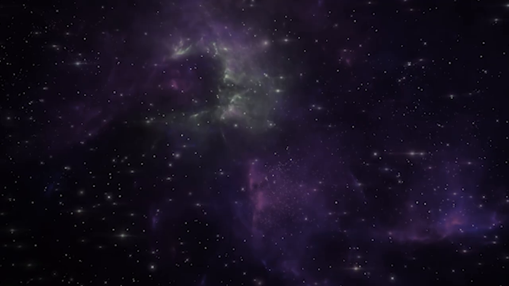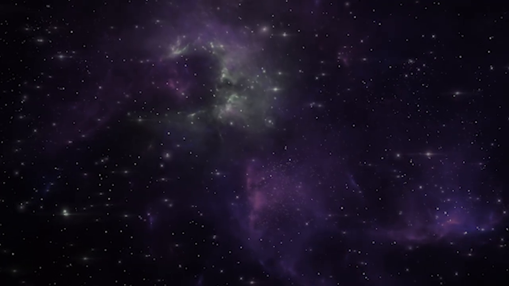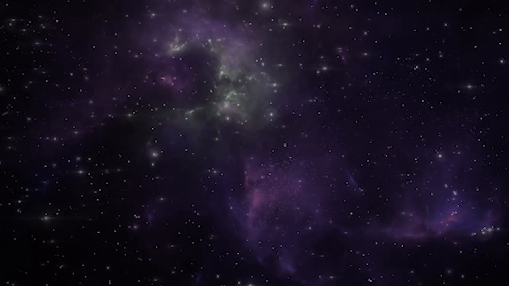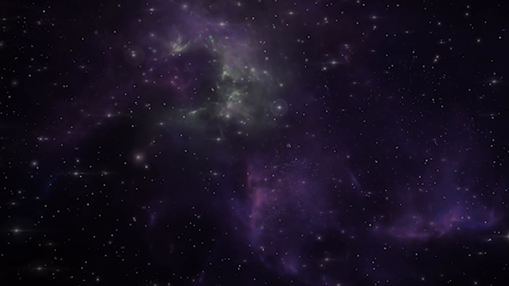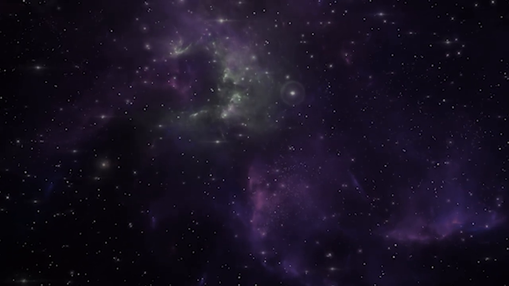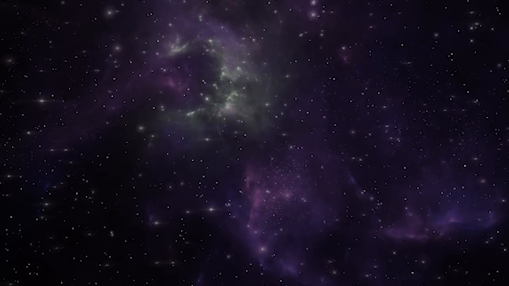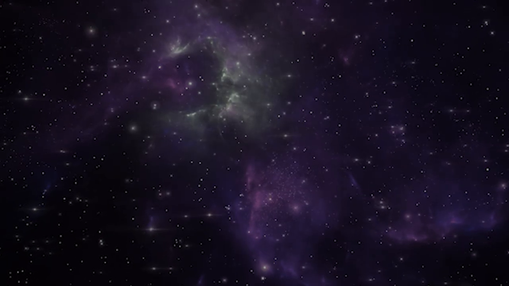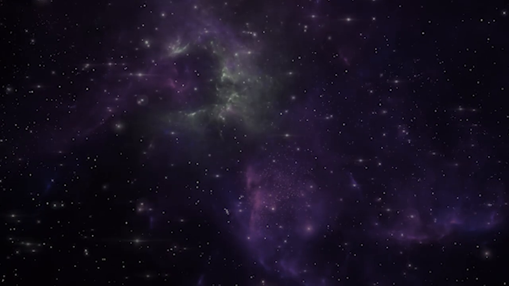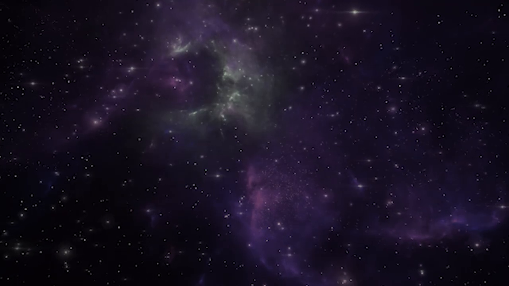Earth-sized planets are difficult to detect. They cause only small changes in starlight. Sensitive instruments are required. Transit depth is shallow. Radial velocity signals are weak. Despite this, many Earth-sized exoplanets have been found.